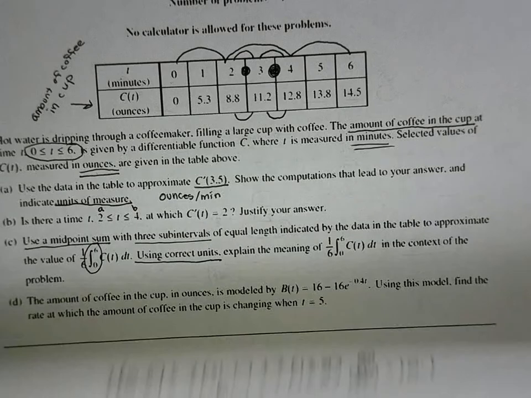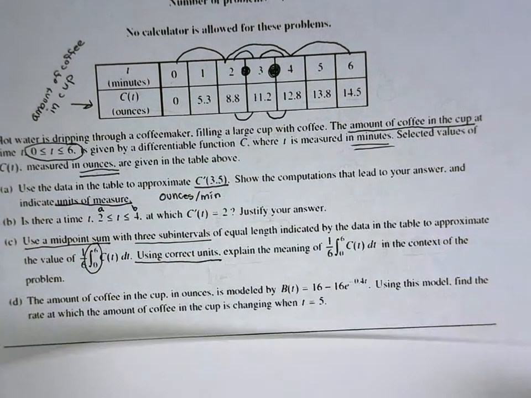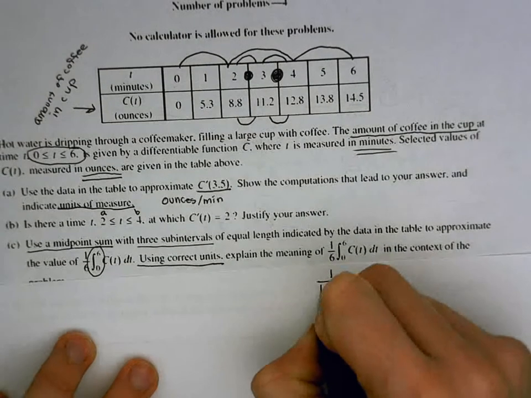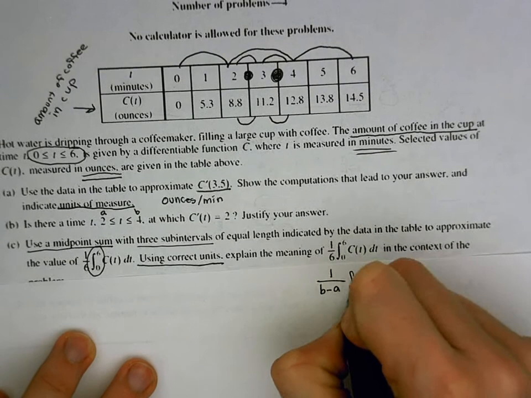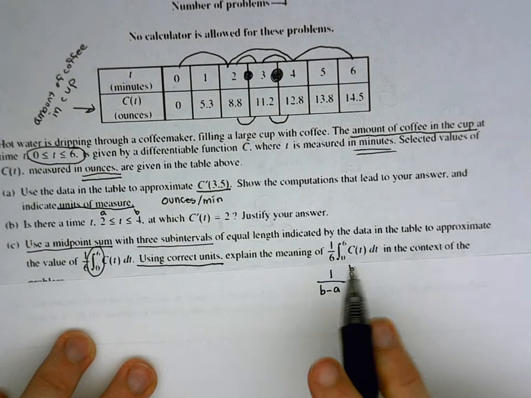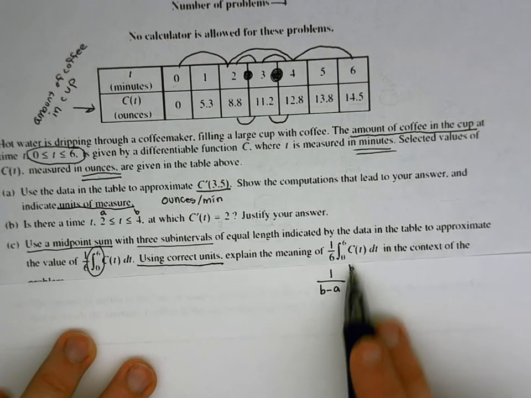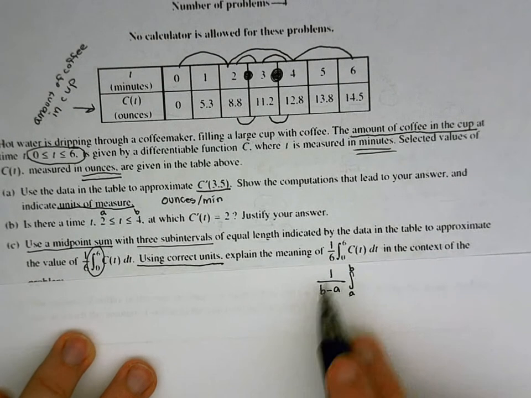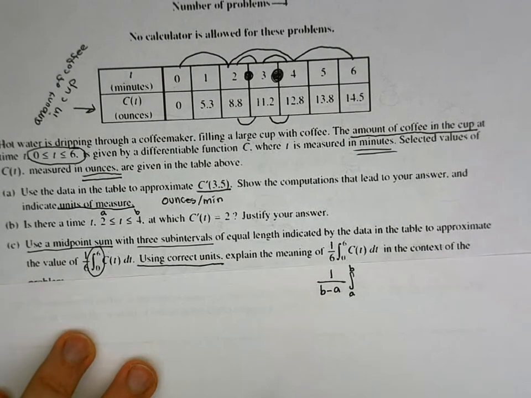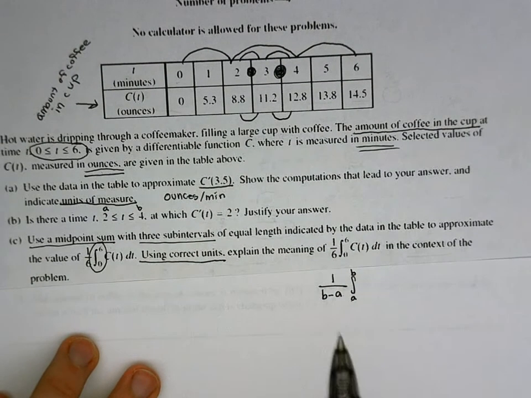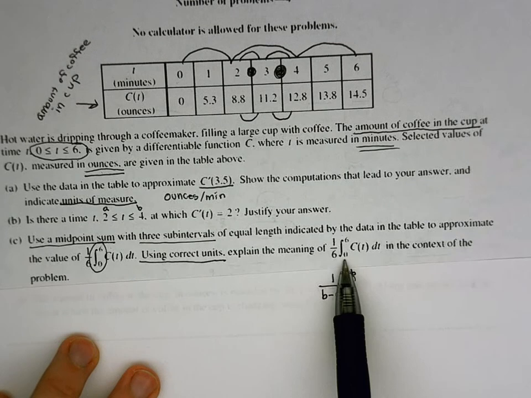Go ahead and turn my page here, right? My average is 1 over b minus a times the integral from a to b. So if my a was 0 and my b was 6, my b minus a, 6 minus 0 would be 6. Oh, that's the average formula. Okay, so I know how to explain the meaning, right? Using correct units, this is the average from t equals 0 minutes to t equals 6 minutes.